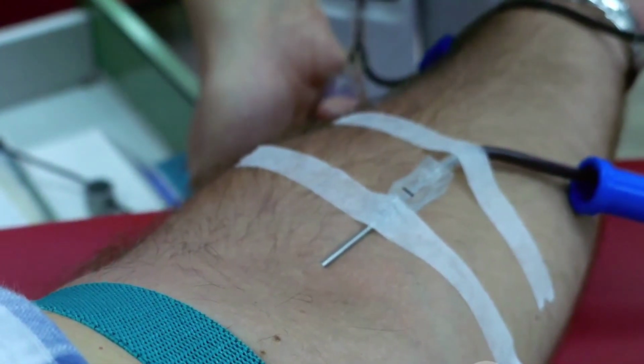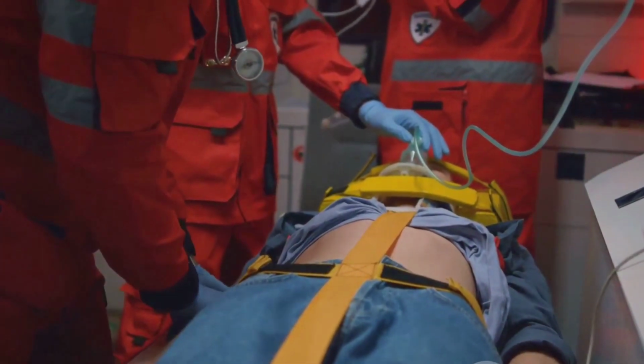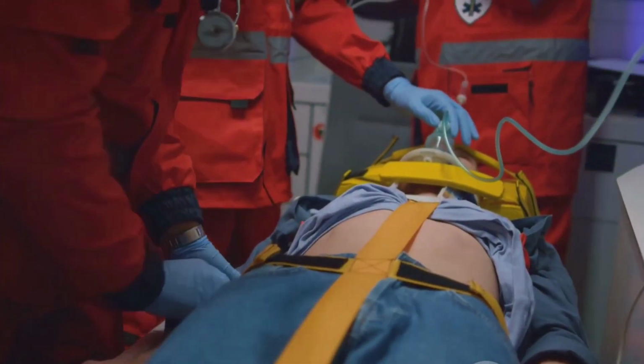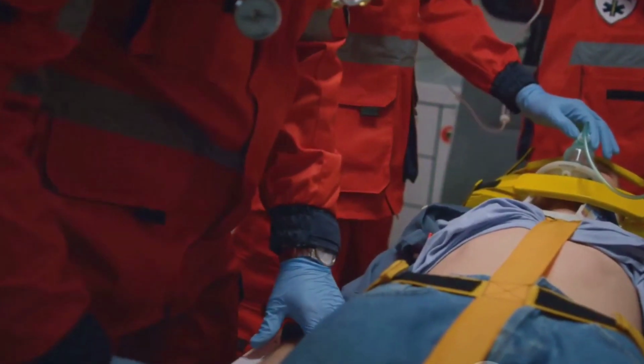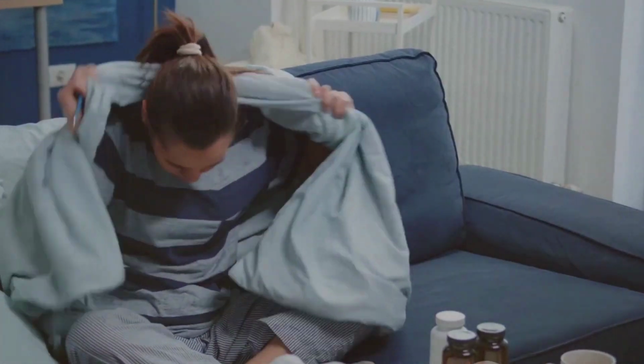Next, we have non-hemolytic reactions. These include allergic and anaphylactic reactions. They're caused by the recipient's immune response to antigens in the donor's blood. Symptoms can range from mild, like itching and hives, to severe, such as difficulty breathing and a drop in blood pressure. Lastly, we have febrile reactions.